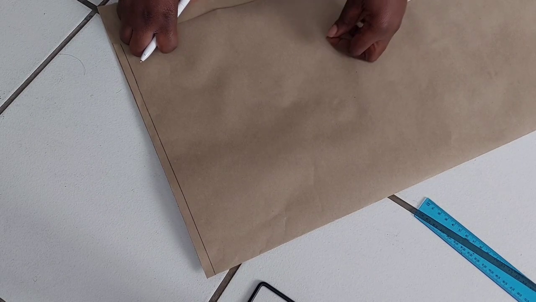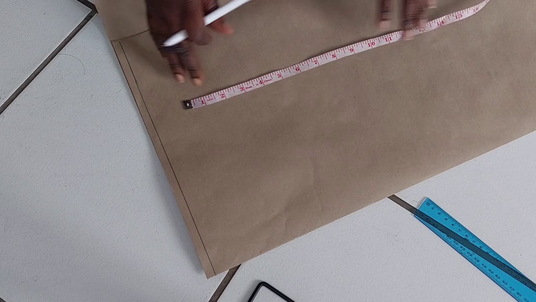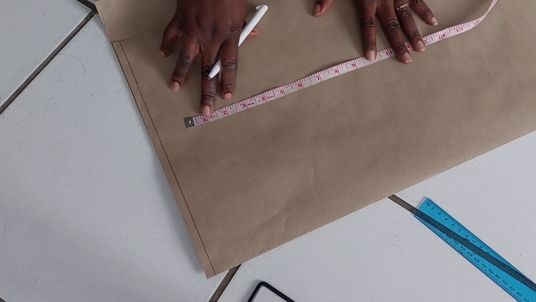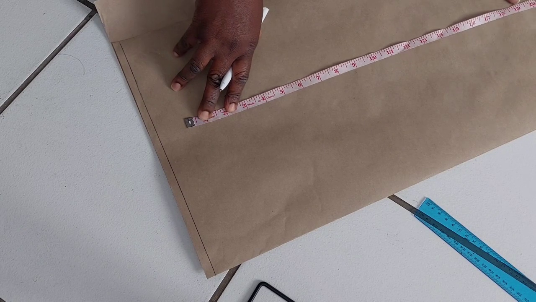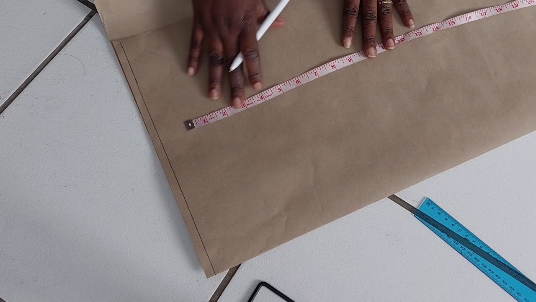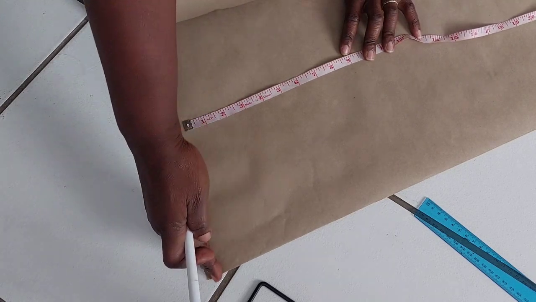My name is Omomi, and today we'll be learning how to take a full bodice measurement and how to draft it on pattern paper. So this is the pattern paper that I'll be using today. I've made the border line. This is our shoulder line.